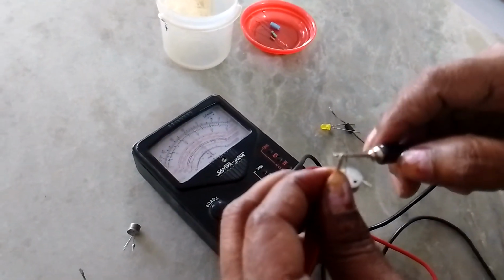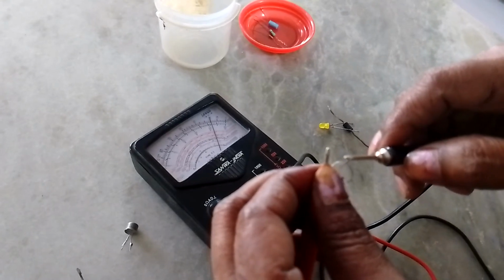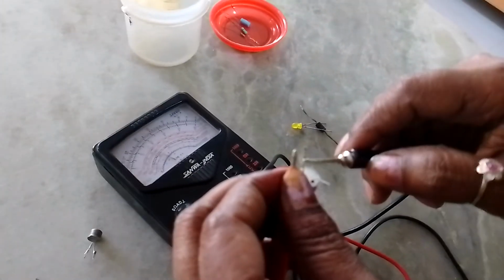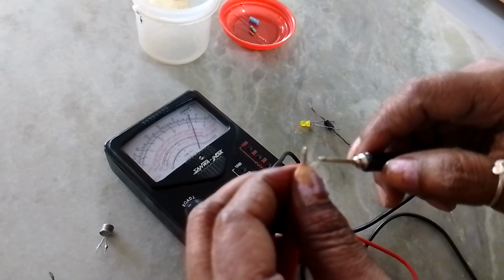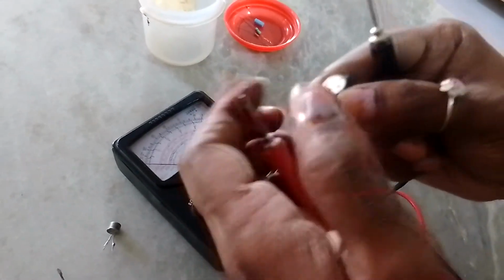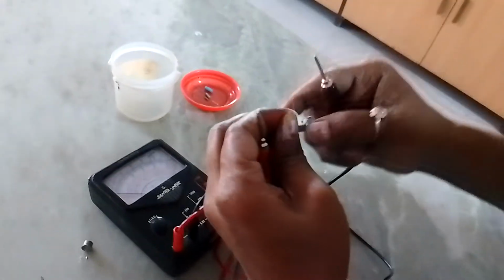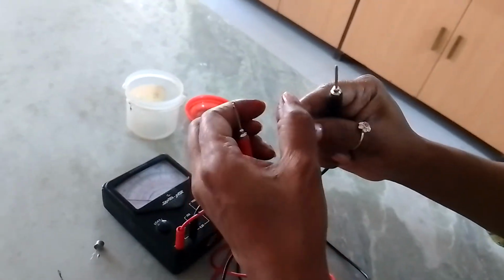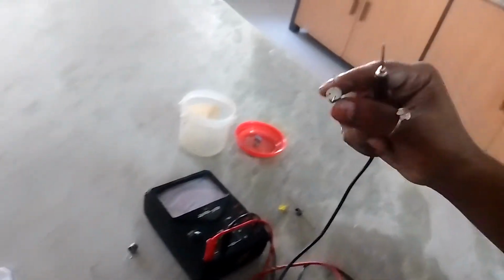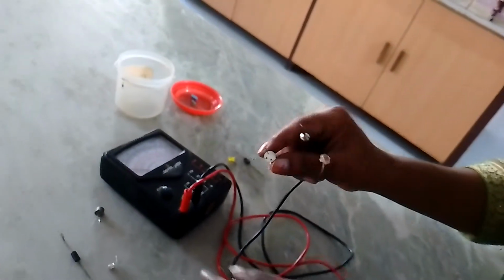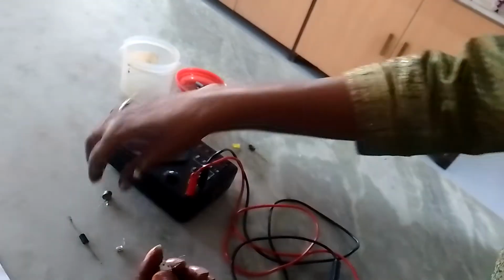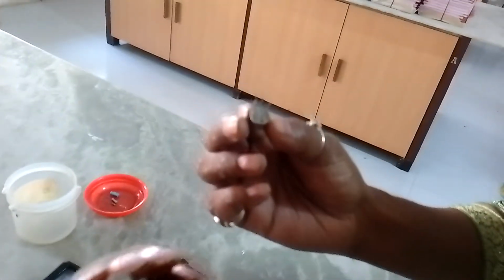Again, base and collector. This is the collector, no? Again it shows some current direction. This means the base is connected to the positive terminal. So this is P type, this is N type, this is N type. This transistor is NPN. Thus we can identify whether a transistor is NPN or PNP. This is NPN.